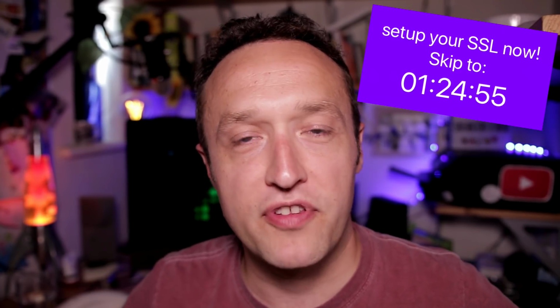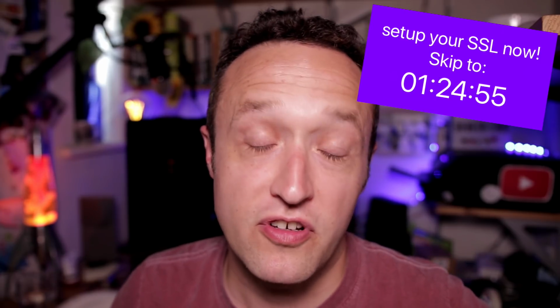If you skip forward to that point and follow those instructions on how to set up your SSL, and then come back to this point and carry on where you left off, things will be better. Trust me on that. So skip forward now to that point, get your SSL set up, and then come back here. It'll just make it a bit easier for you in the long run. Sorry about that, but that's sometimes how it works when you're creating videos that are this long. Anyway, where were we?